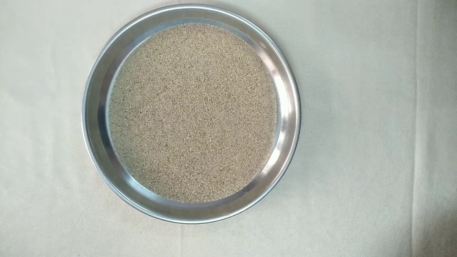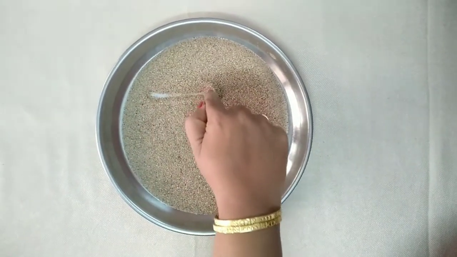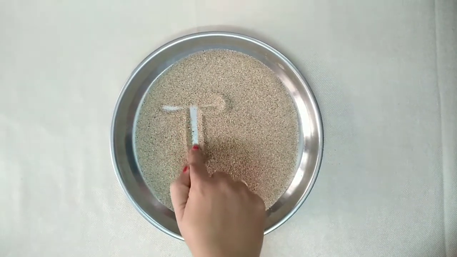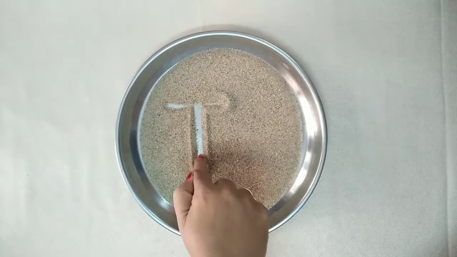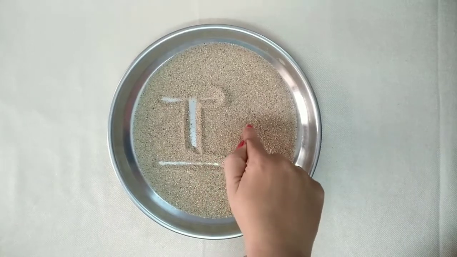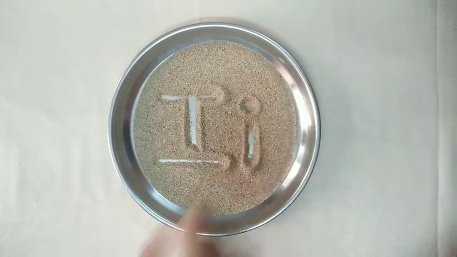Now we will trace in the sand. Now we will write capital I. Make a slipping line. From the middle of the slipping line, make a standing line. Another slipping line. Make a standing line. Put a dot on standing line. We will learn how to write alphabet I in our notebook. We will draw pictures related to alphabet I also.